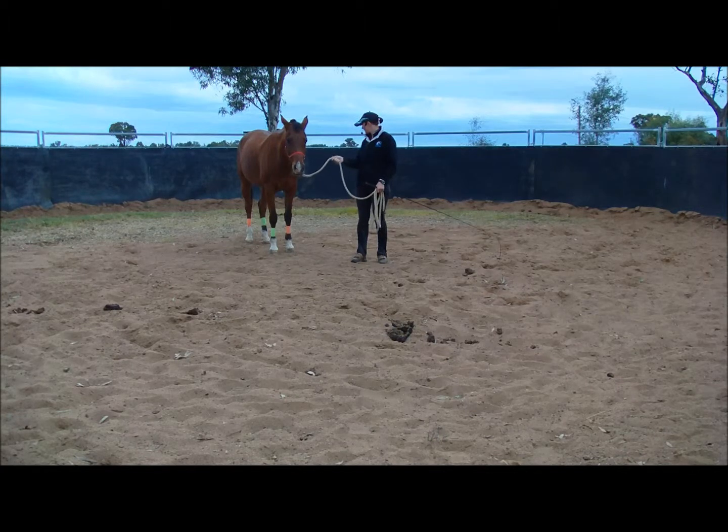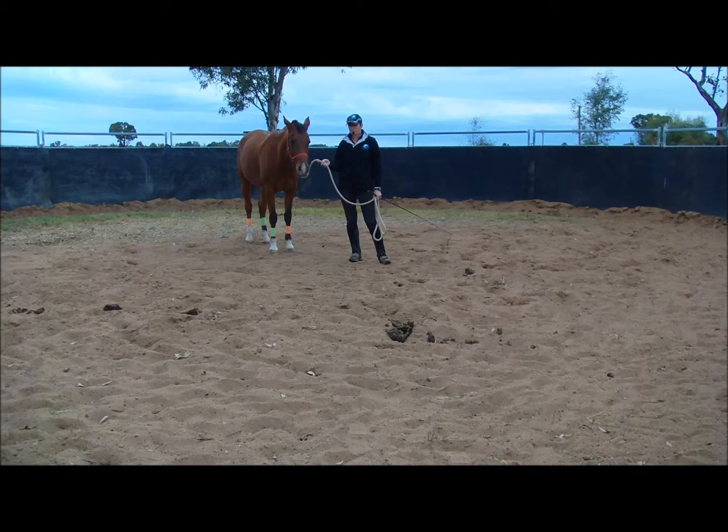Now, as you can see, I've got Kingston here. On his right diagonal, he has green bandaging, and on his left diagonal, he has orange bandaging. So the beat for a trot is diagonal on the ground, diagonal off the ground, diagonal on the ground, diagonal off the ground. So when that diagonal is on the ground, that's when a rider needs to sit. But we'll go into that a bit later.